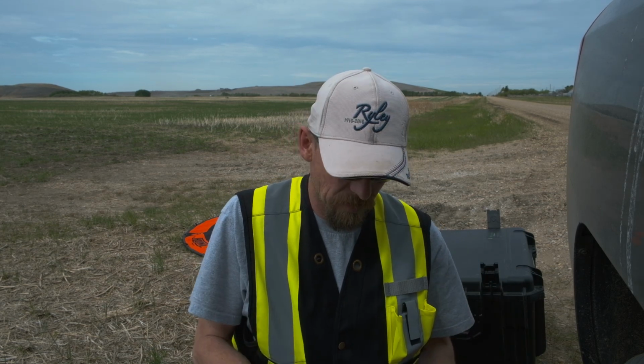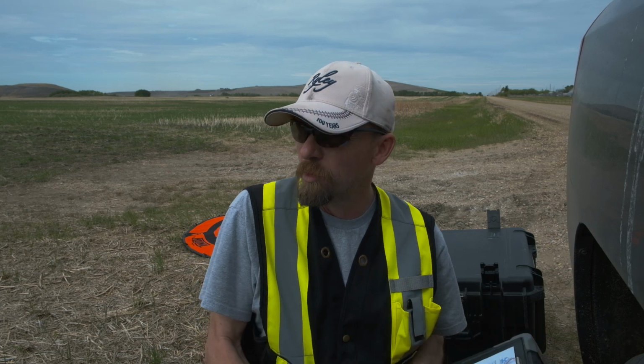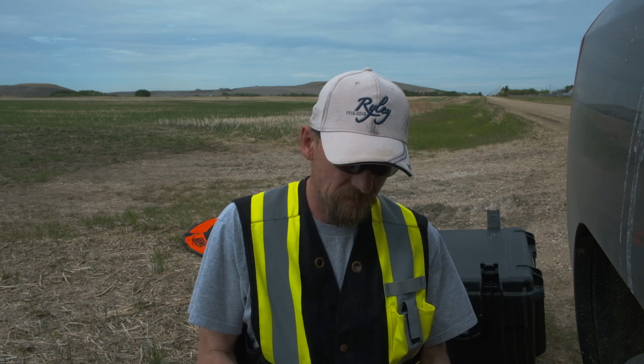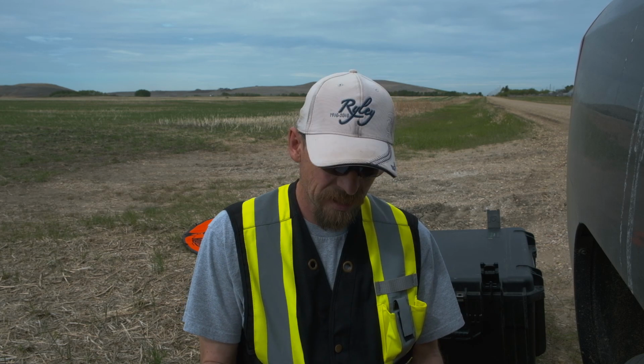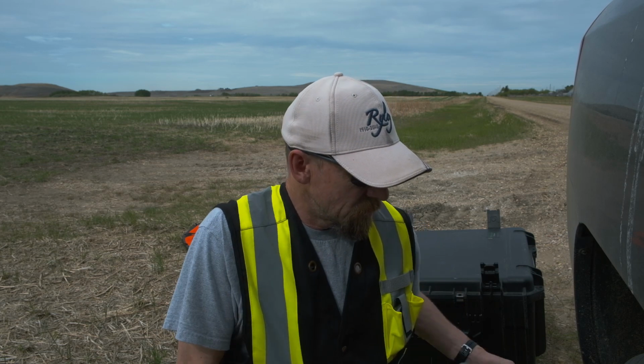So now on the other side of the page is when we have our actual checklist of stuff that needs to be done. Monitor is fully charged and the controller is fully charged. Now I'm just going to start setting up the drone.